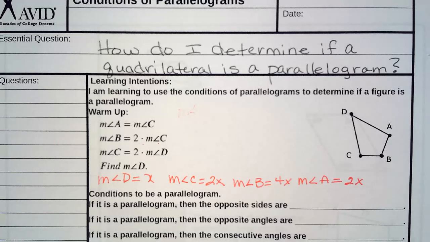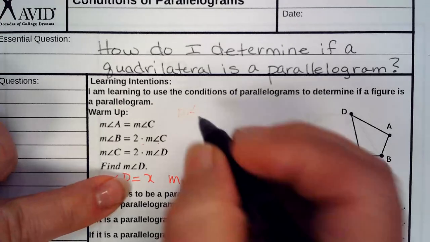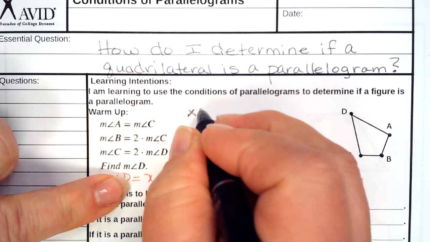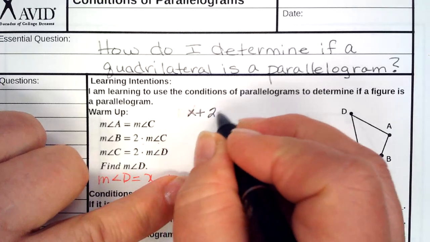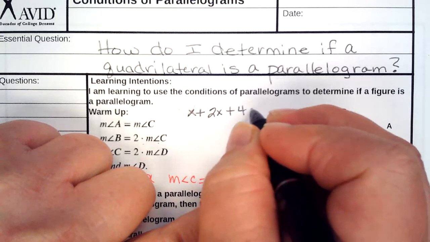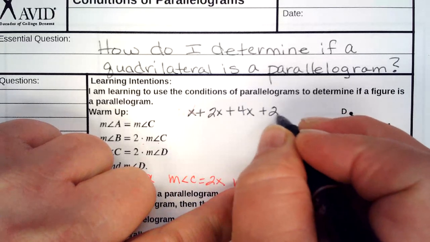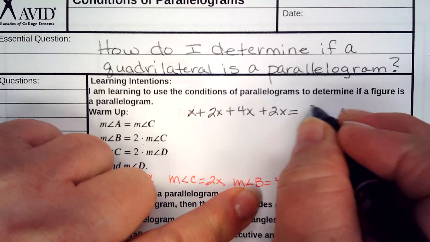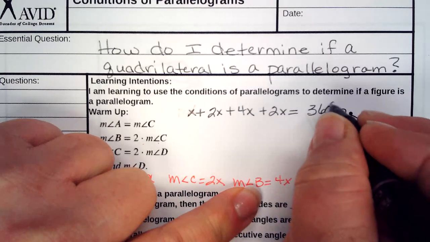So look, those are all the different angle measures. We have to add them all together to get our total. So let's get started. x plus 2x plus 4x plus 2x is equal to 360 degrees.